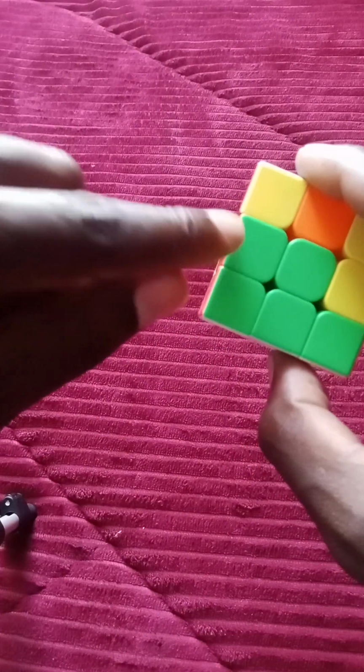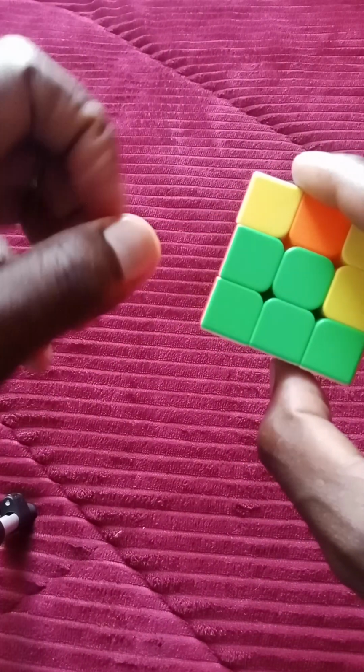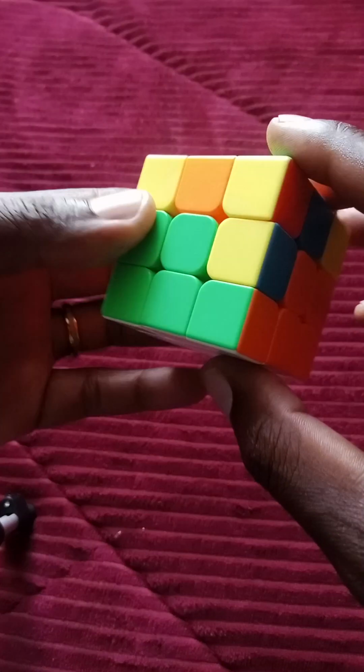We will see that the piece has come to its position. Now let's move to the next.